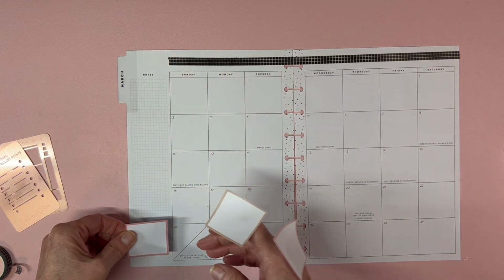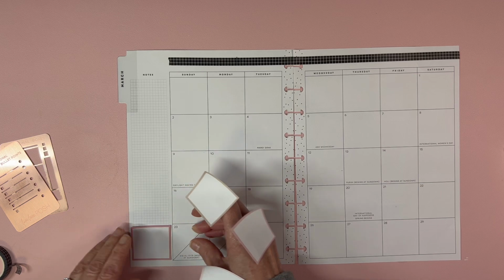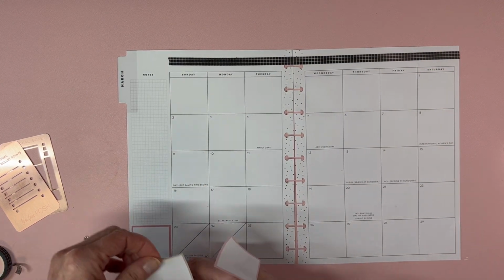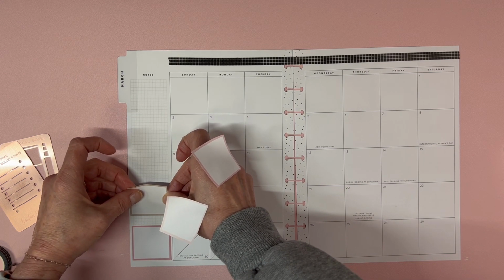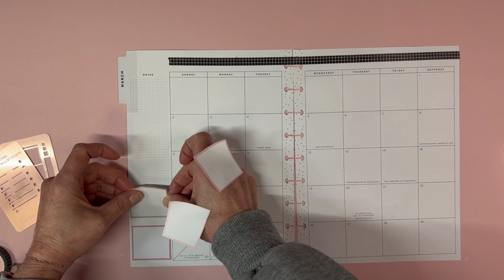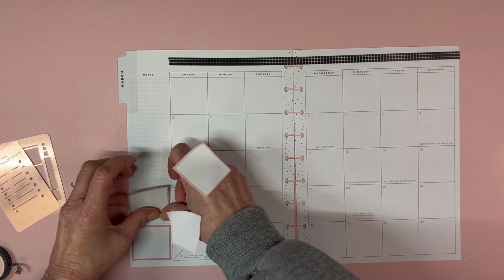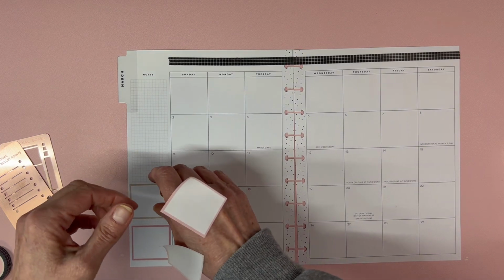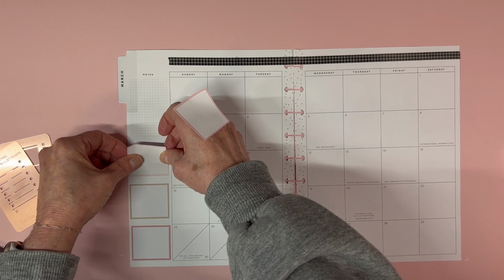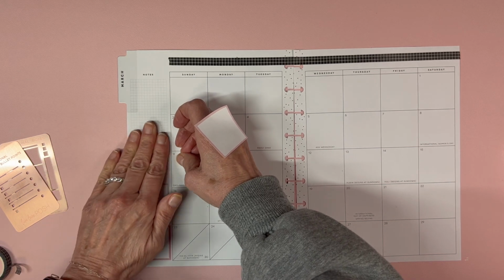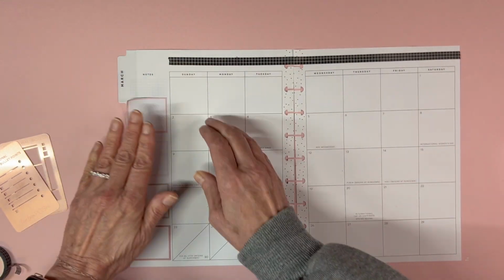Make sure that I have, let's start from the bottom up, and that way, oh no, how much room I have. Okay. All right, that looks good.